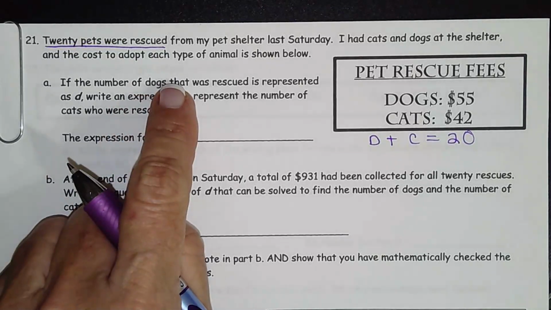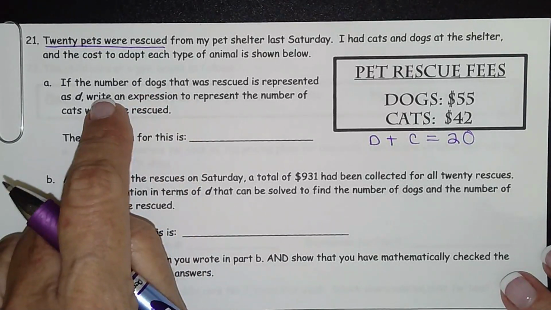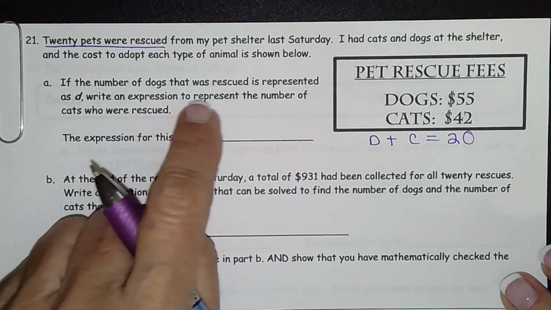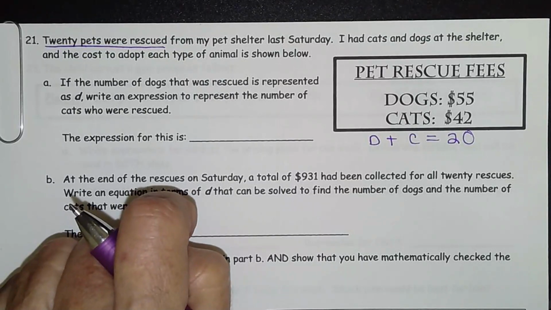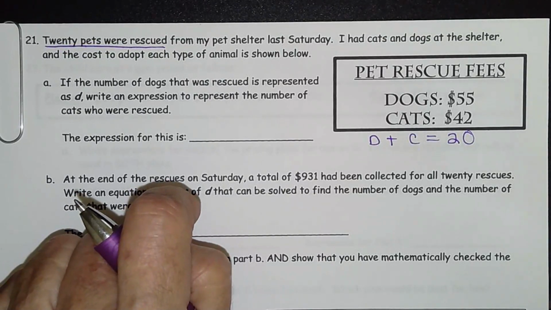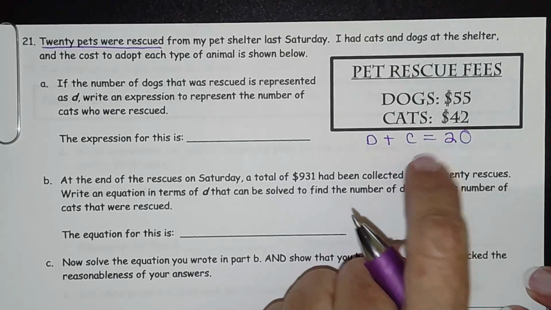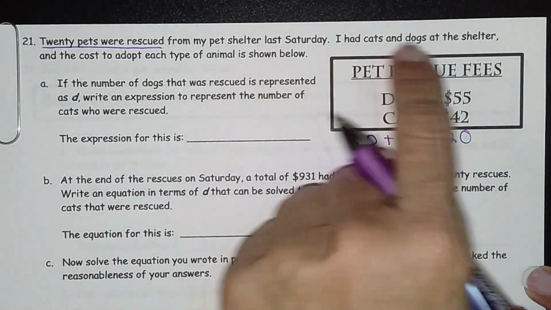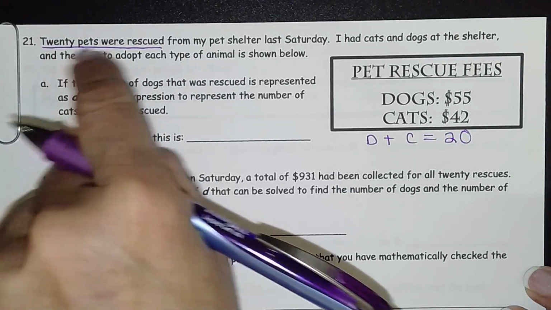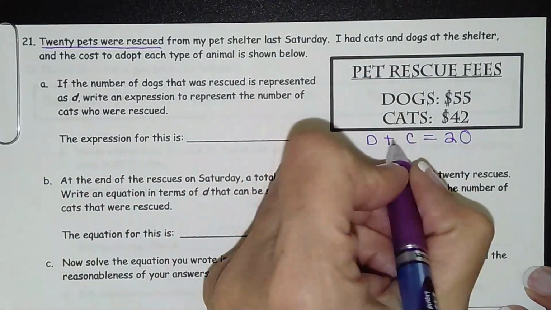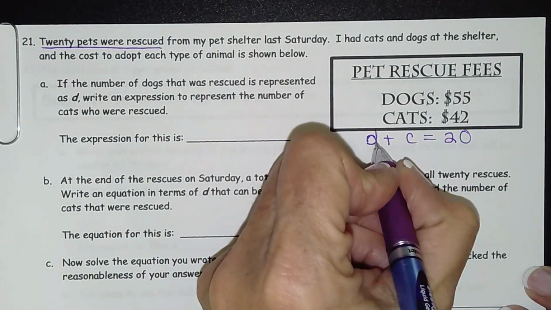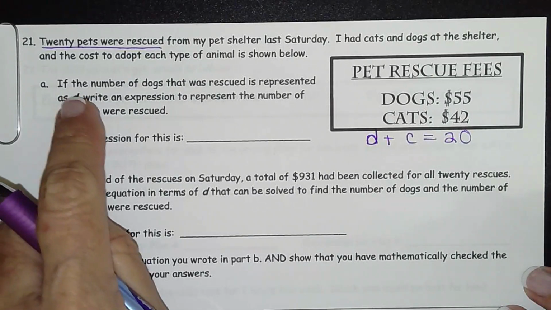So if the number of dogs rescued is D, write an expression to represent the number of cats that were rescued. So I can actually use this equation that I got from reading this. Dogs plus cats equals 20, and it says use little d, so I can change that to little d to match theirs.